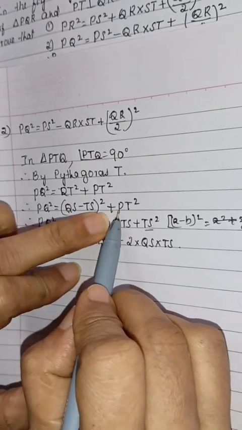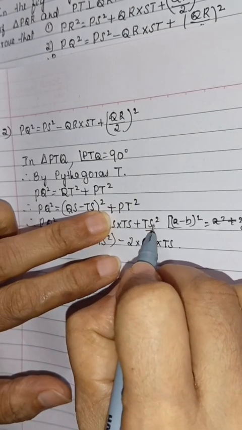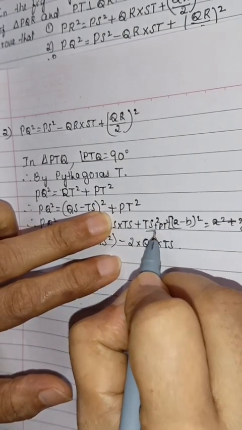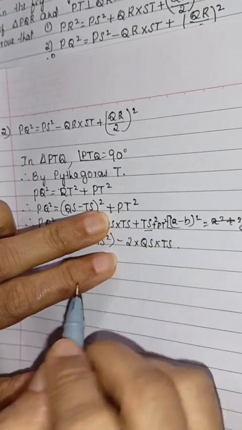See, here I made a mistake: I forgot to write PT square here. Here I have to write PT square.